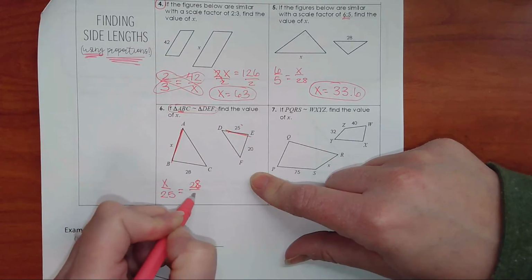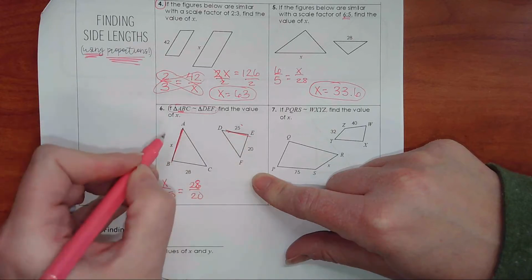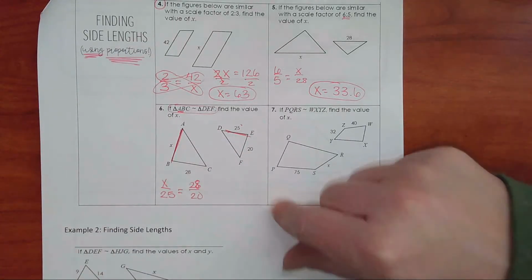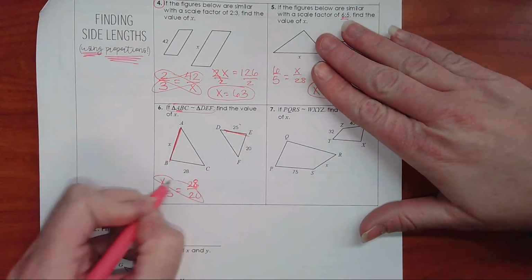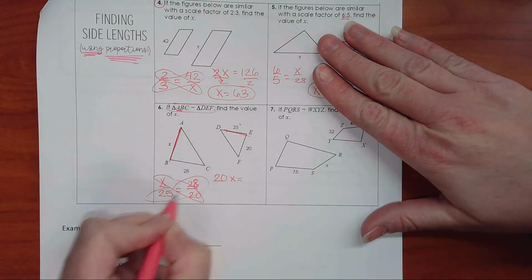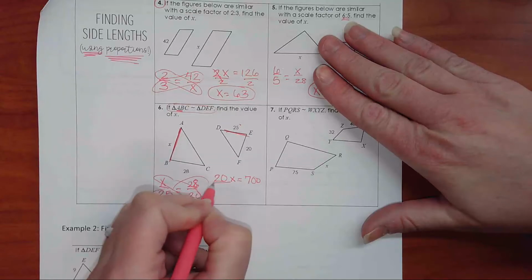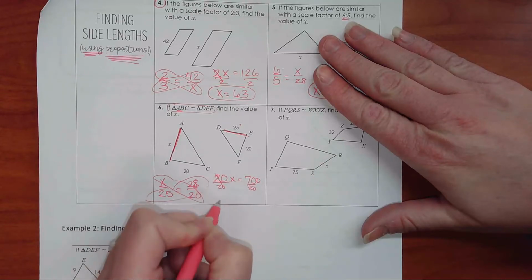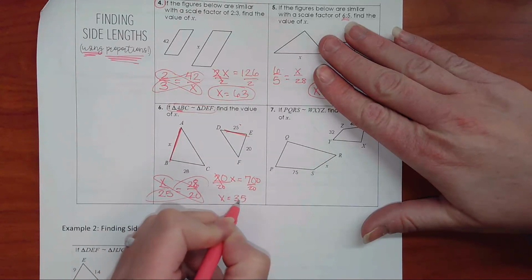28 over 20. So you're matching up, or writing fractions of, the sides that correspond with each other, and then you're going to cross multiply. 20x equals 700, divide by 20, x equals 35.